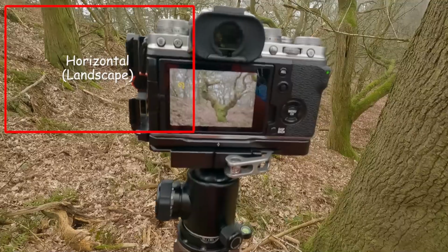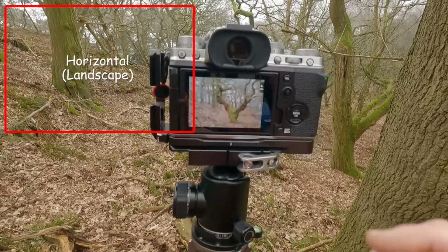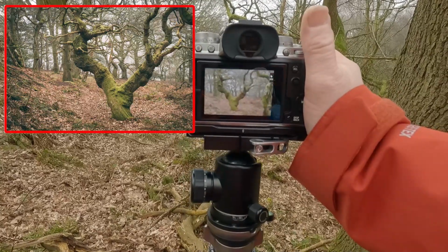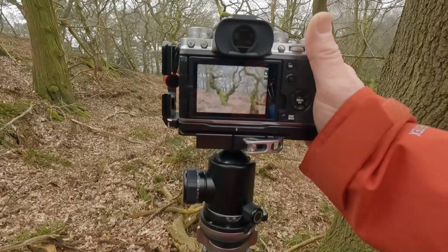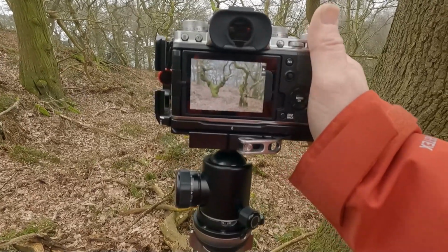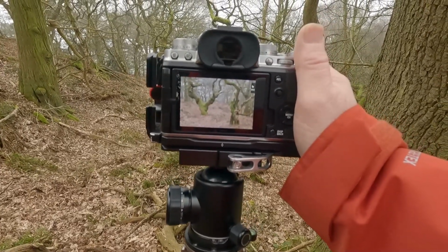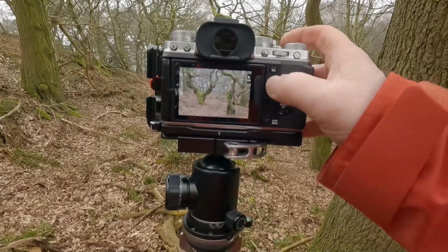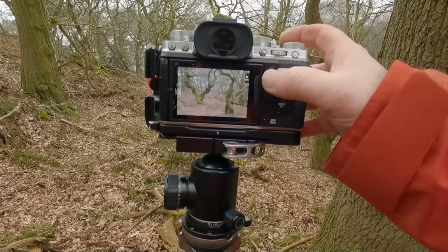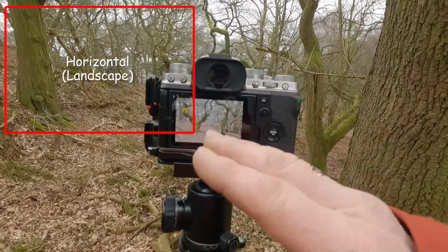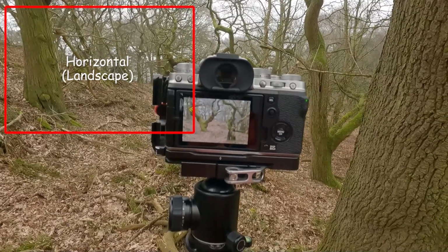There's my tree taken as a horizontal shot. But personally I think you'd get more interest by having this extra tree and having the 2 trees in at the same time. So there's my 2 trees in, and I'm going to focus this time on the one in the foreground. No, I won't. I'll leave the focus on the background, and that way it should just mute this front one out a little bit. So there's a difference between that horizontal and vertical.